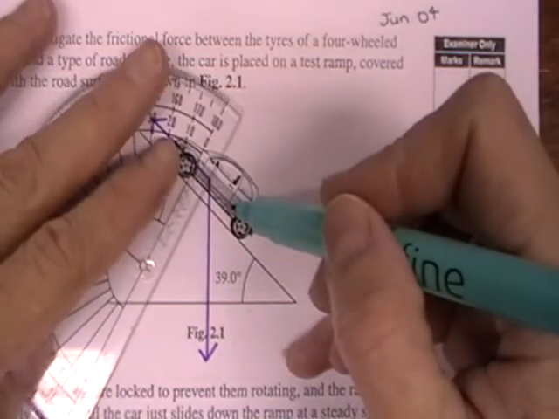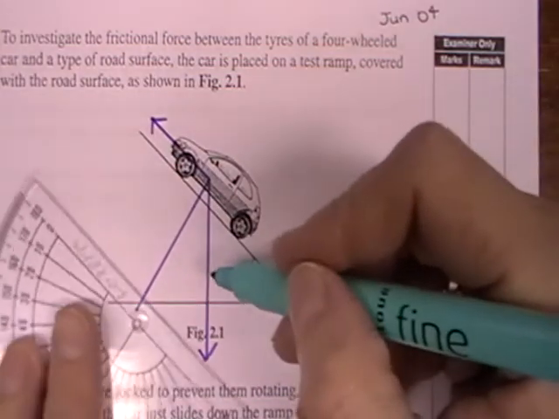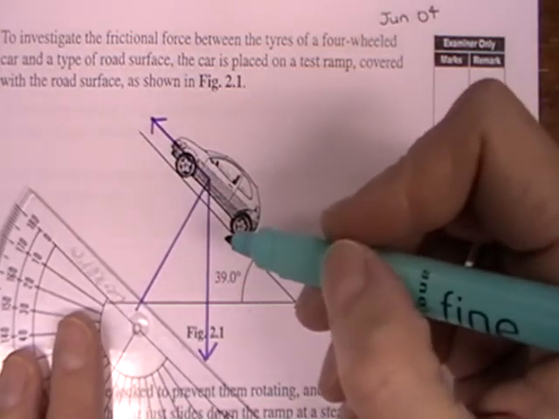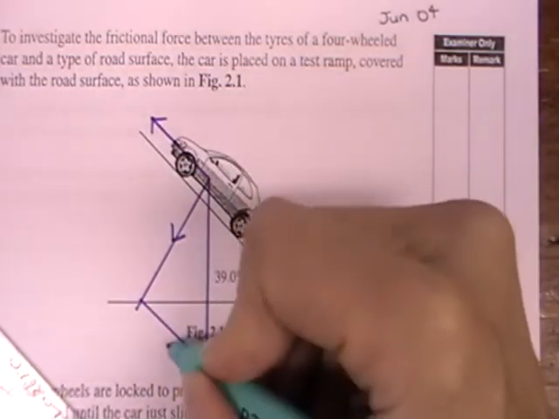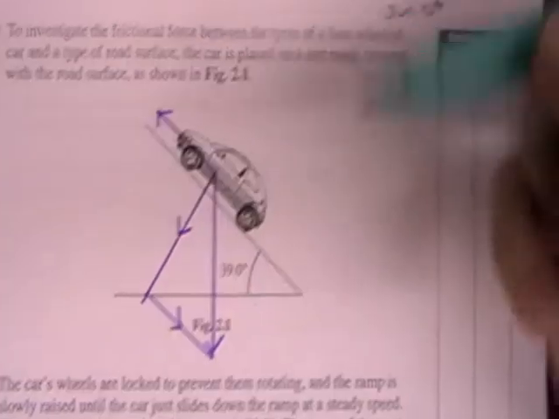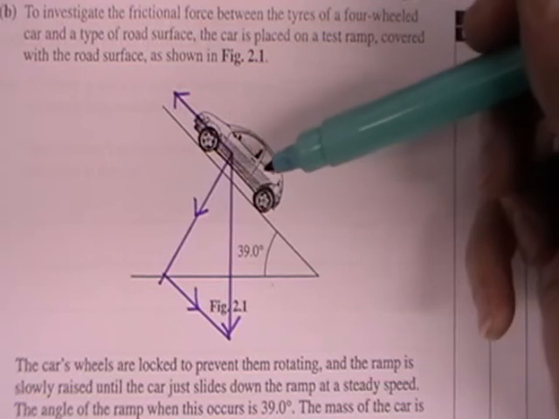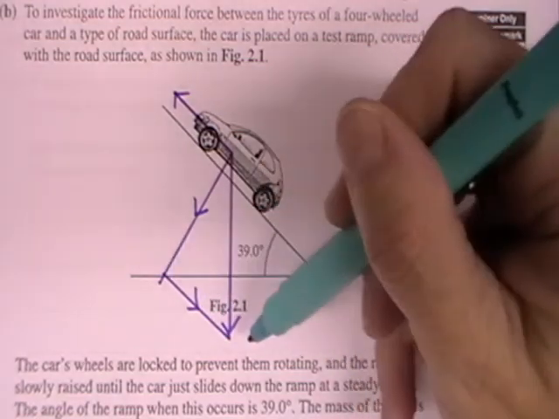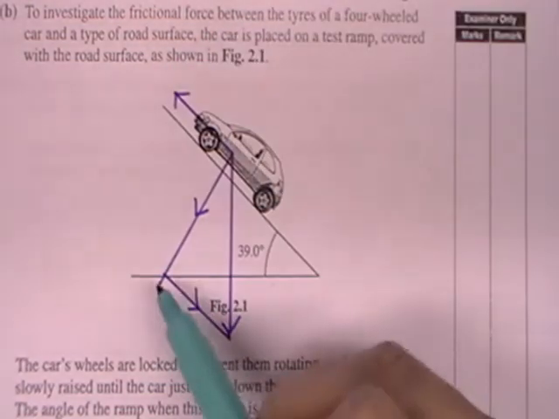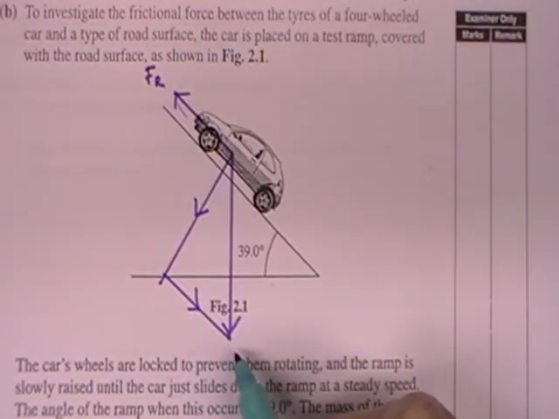So if I just draw in the components of the weight, you always draw a right angle triangle, and the arrows on the right angle triangle should meet the resultant. So like that and like that. If this car is stationary and it's just about to slide down, it's not moving, then Newton's first law applies, and any downward components are equal to any upward components. So in other words, the frictional component here, if I label it FR, is equal to the downward component of the weight. So what is that downward component?